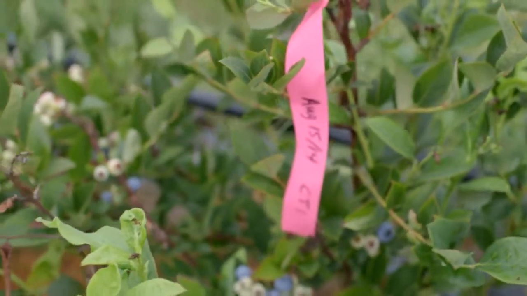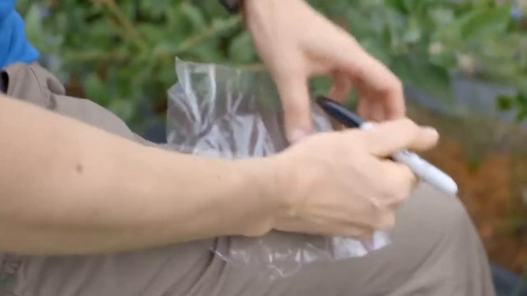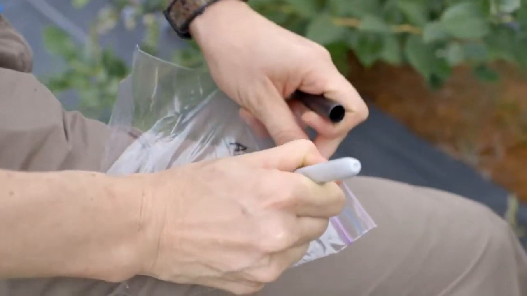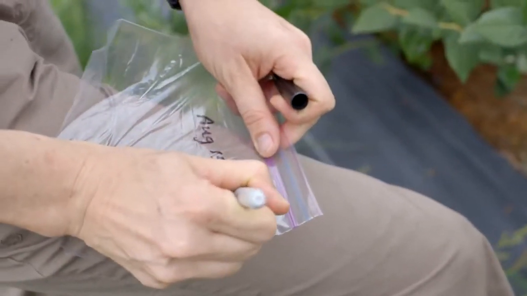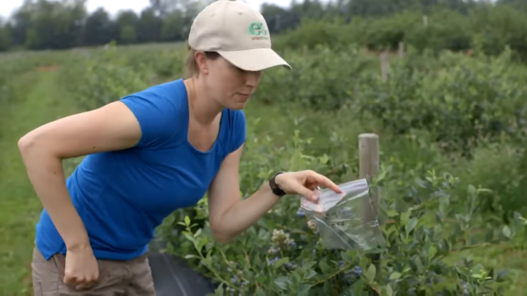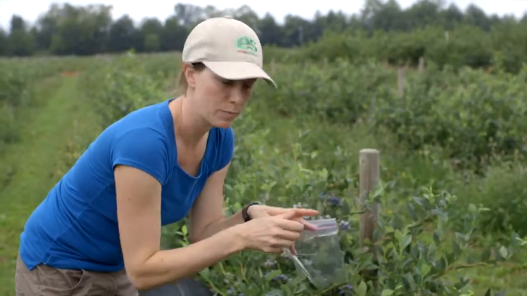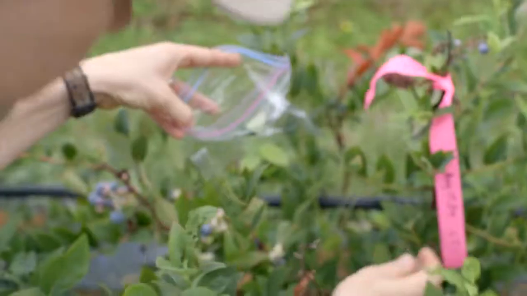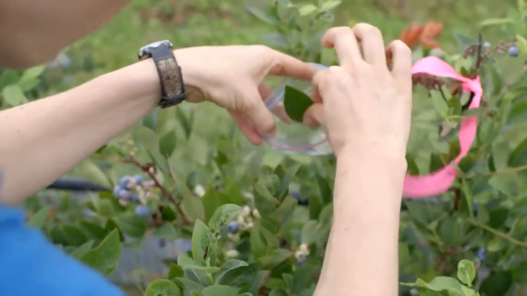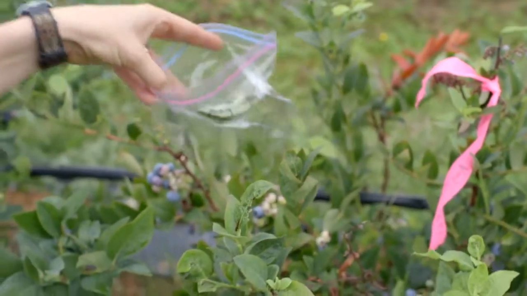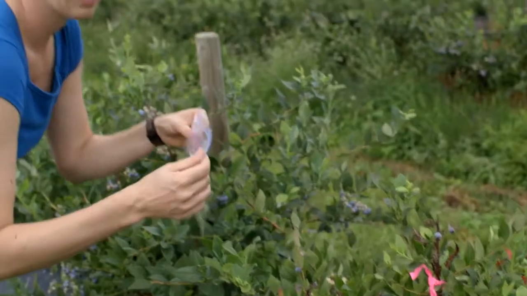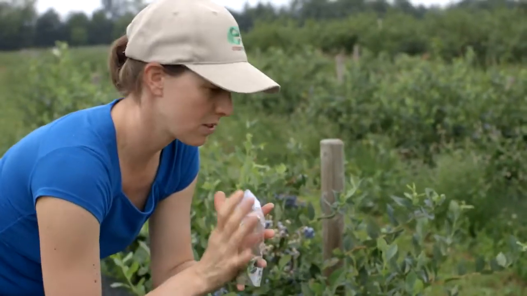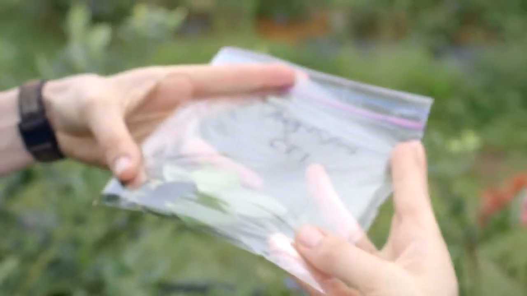And then I take a sealable bag and I write the same date and code on the bag. This bag is going to go to the lab, so I need to be able to trace it back to this bush. Into this bag, I'm going to put 10 healthy leaves. So even though there's dead tissue, I don't want to collect the dead tissue. I want to collect the healthy tissue that is close to it. I then seal the bag and take it to the lab and wait for my results to find out what is wrong with this bush.